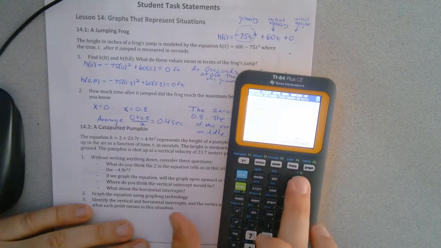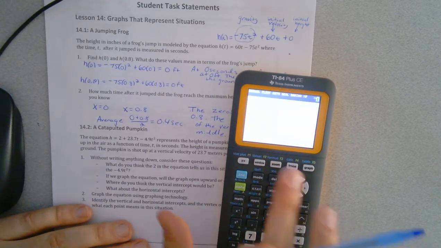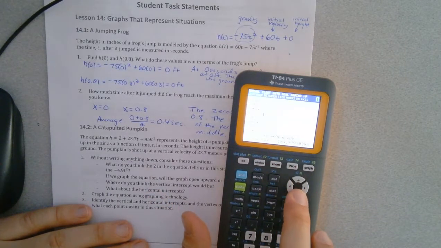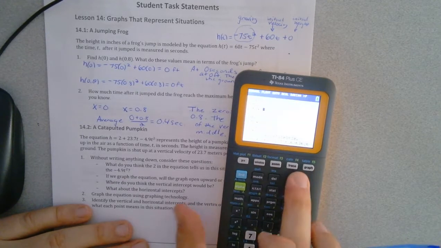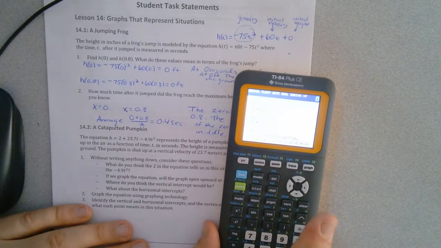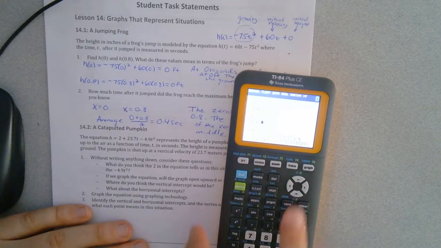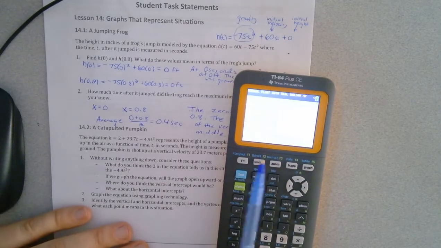So the x max, I'm going to go maybe to 15 feet and then graph that. And then I'm also going to change the window. Oh, I should probably go from 0 to about 2 seconds. And then the y min, it started at 0 feet, and then I'm going to go to about 20 feet. See if we get a better look at there.